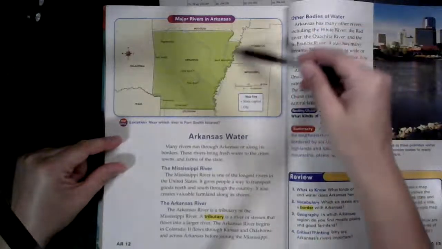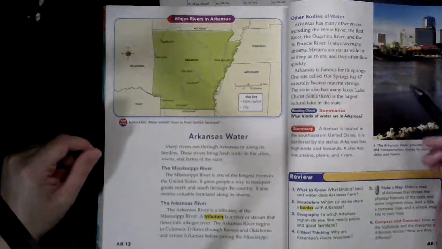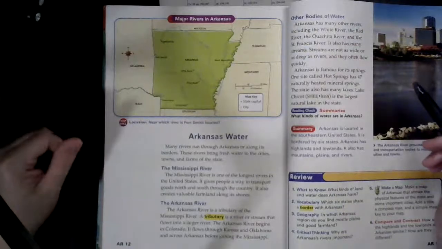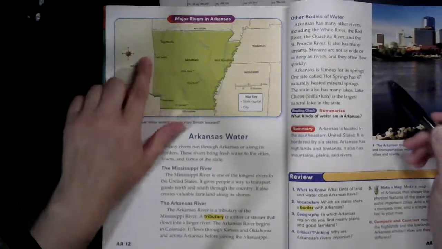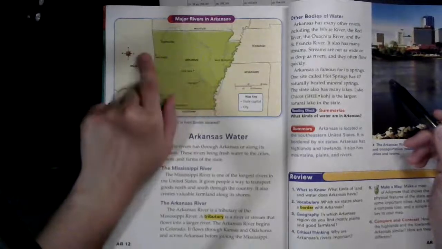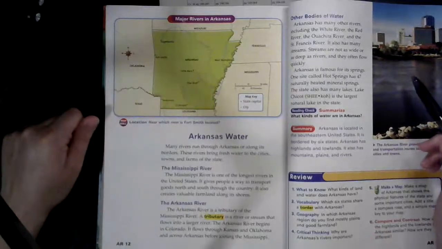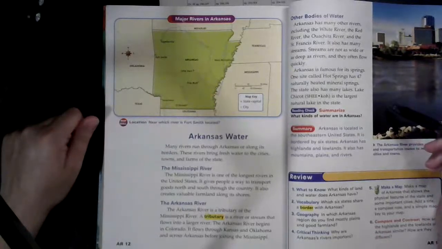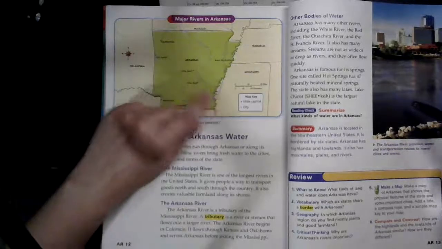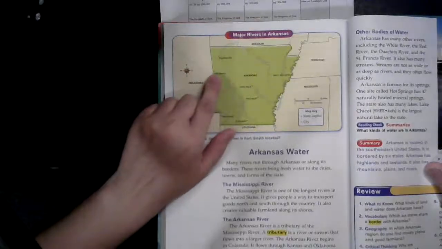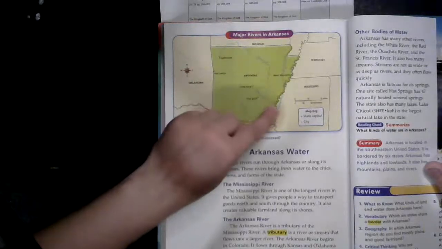And all rivers lead to the Mississippi River because it is the lowest point in the United States. It is the lowest elevation. The Arkansas River is a tributary of the Mississippi River. A tributary is a river or stream that flows into a larger river. It begins in Colorado, high up in the mountains. It flows all the way through the state of Kansas and Oklahoma and across our state before it joins the Mississippi. And you can see the Arkansas River here that's in our very own town travels all the way across the state.